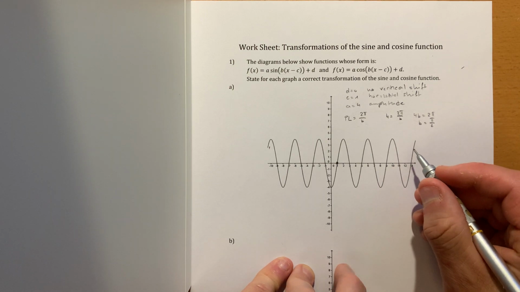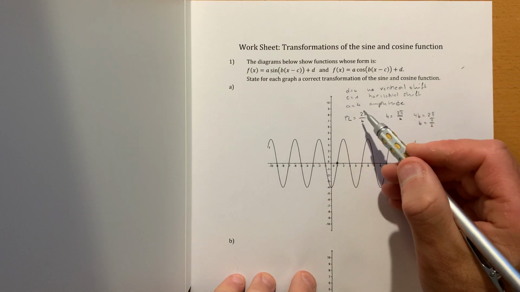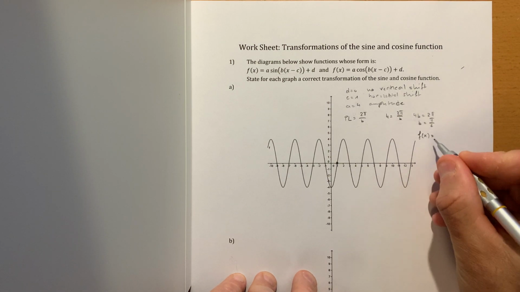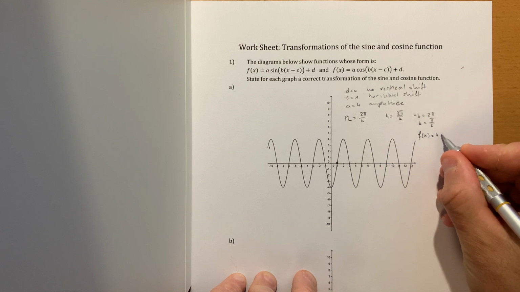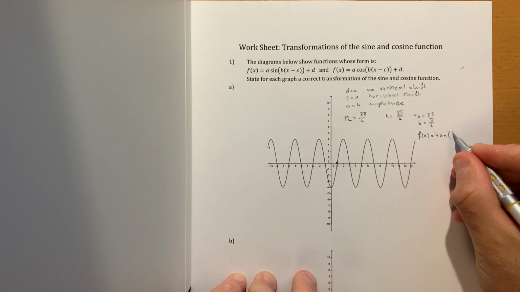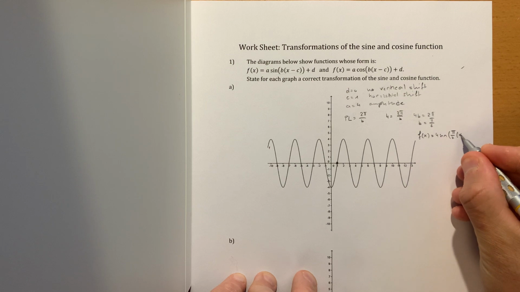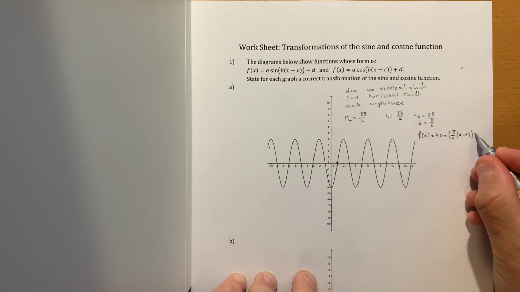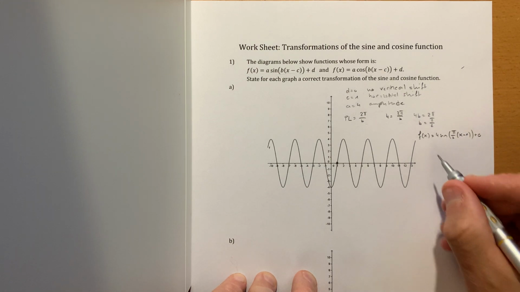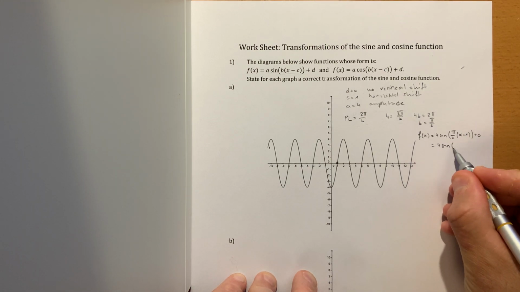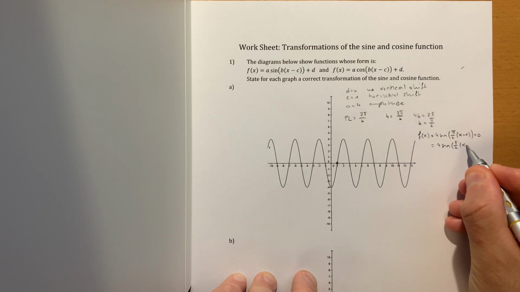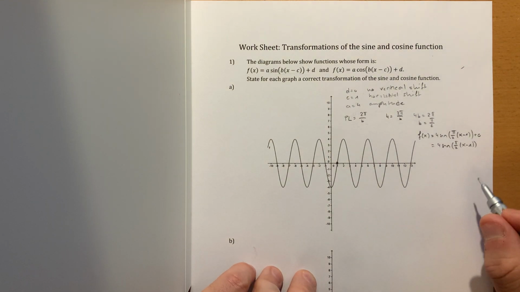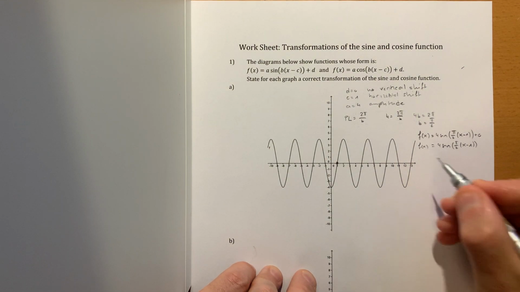So now you can state your sine function because you know A, B, C, and D. So your sine function is in fact 4 times sine, and then your B, pi halves, x minus 1, translated to the right, plus 0, or just 4 sine pi halves x minus 1. You don't have to write the 0 if you don't want to. So this is your sine transformation.